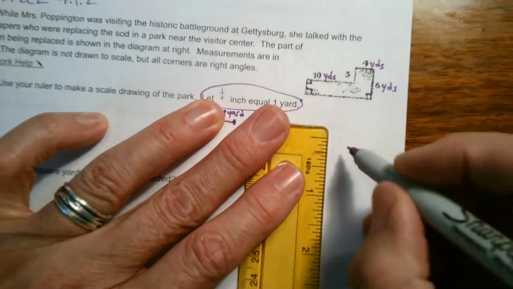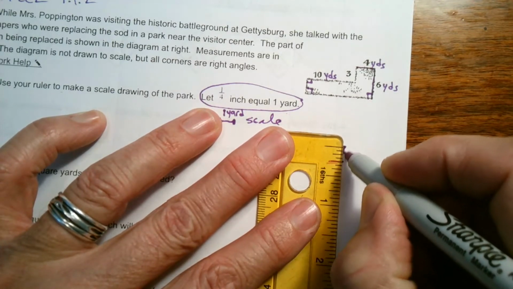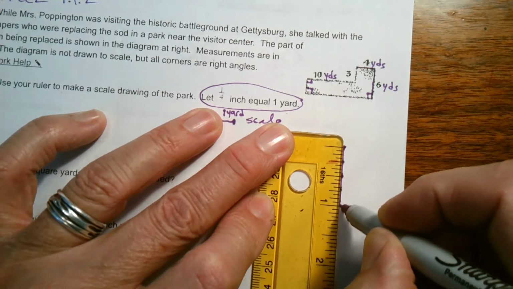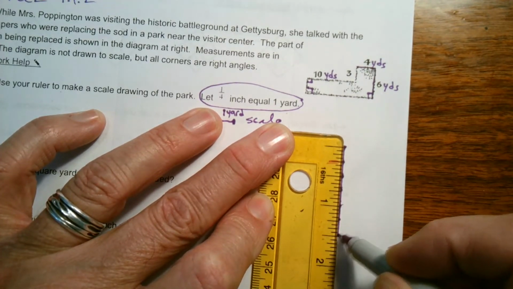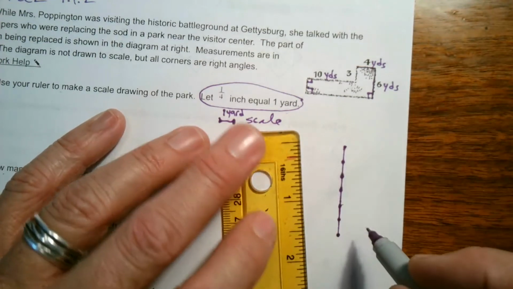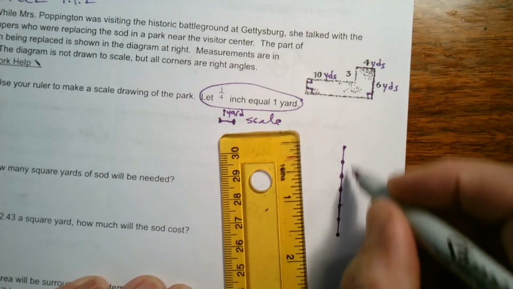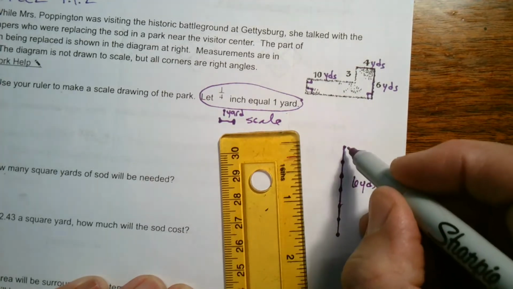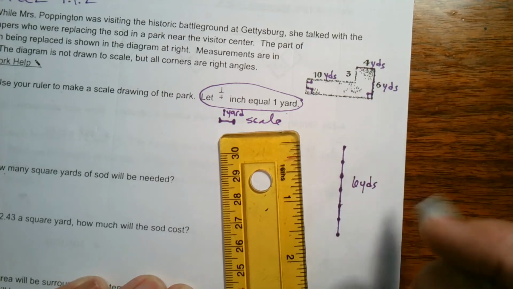So I'm going to start here, and I'm going to go 1, 2. These are 1/4 inches. 3, 4. There's 4/4. 5, 6. So right there is 6/4 inches if I do the measurements, but it's also now considered 6 yards. Okay, so it's 6/4 inches, but it's also now that 6 yards to scale.